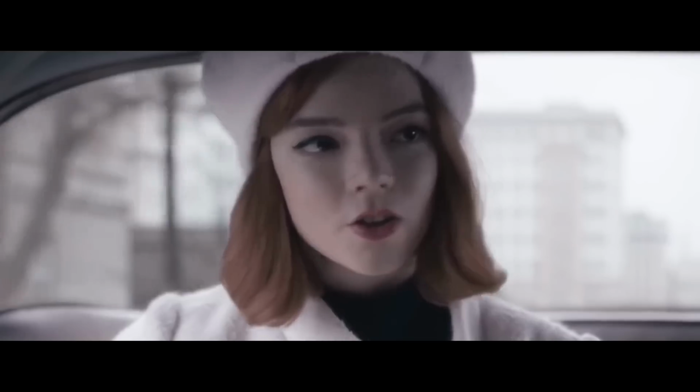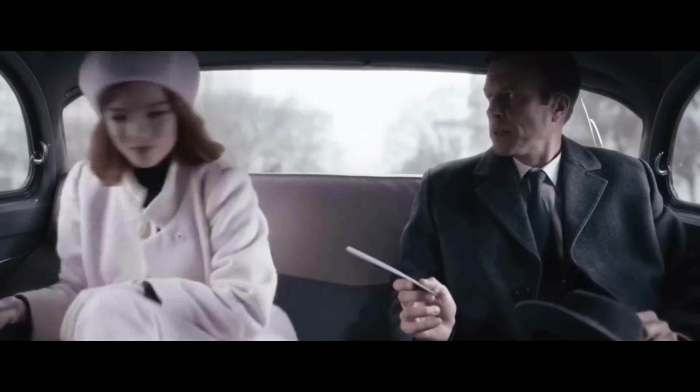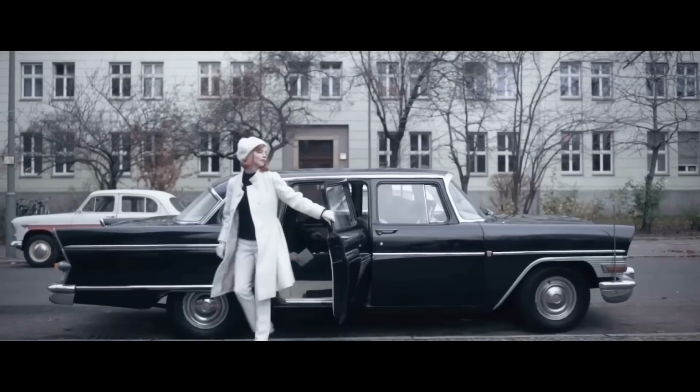as we've seen before. Could you stop the car, please? I'd like to walk. To the airport. You're gonna miss the flight.